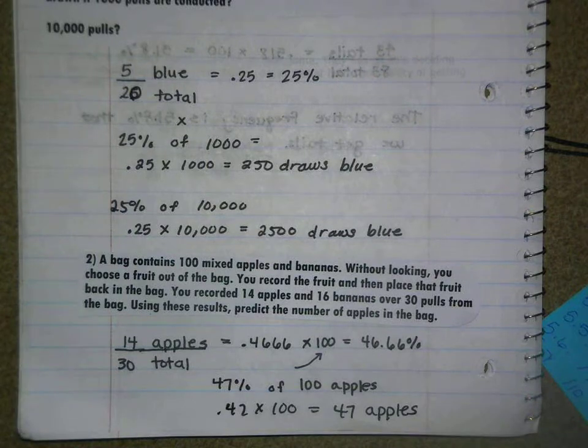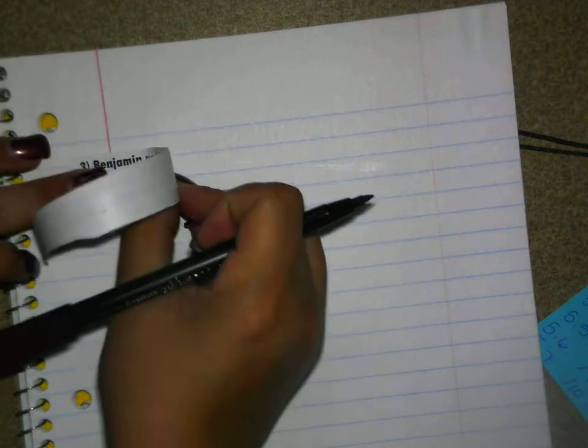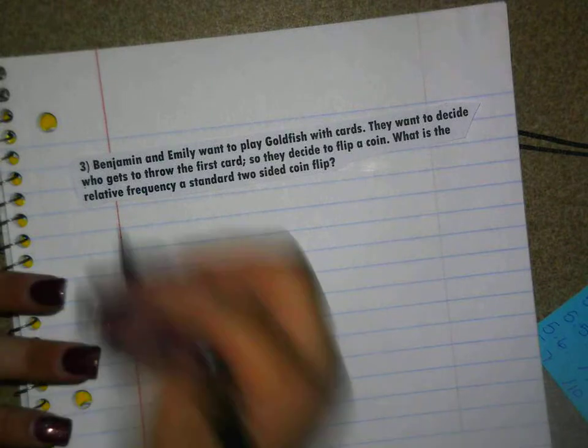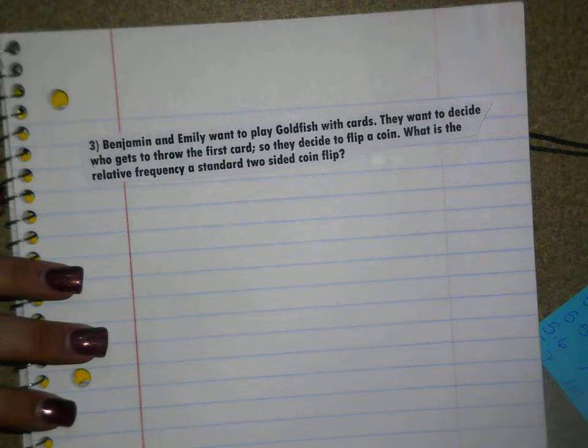Okay? So we have one more example, and I'm going to flip it over and glue that example in, and you're going to copy it verbatim. Remember, if you need a little extra time, you just pause that video. Okay? And so here we have that Benjamin and Emily want to play go fish with cards. They want to decide who gets to throw the first card, and so they decide to flip a coin. What is the relative frequency on a standard two-sided flipping coin?